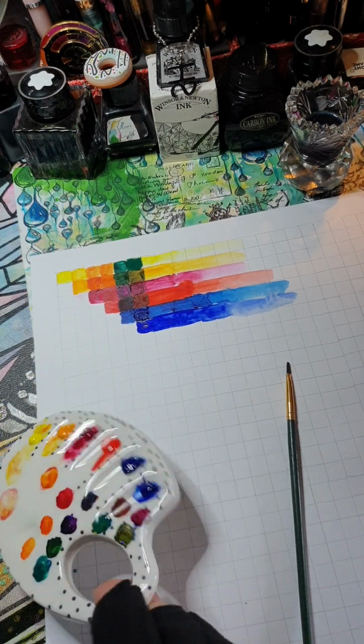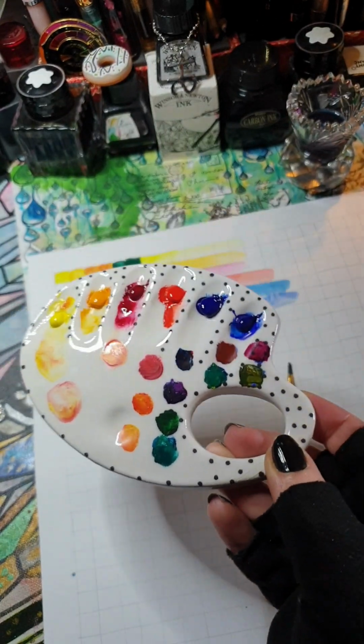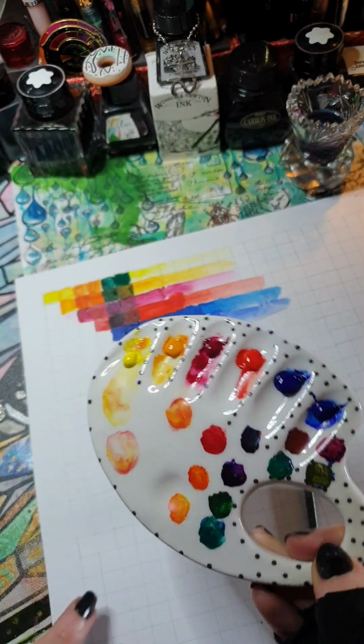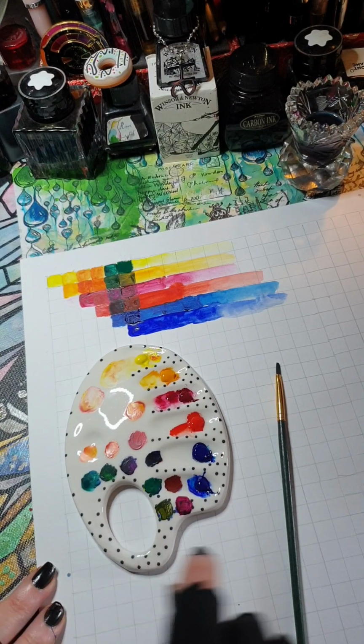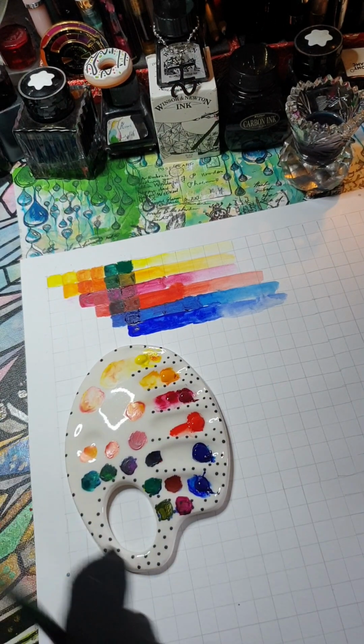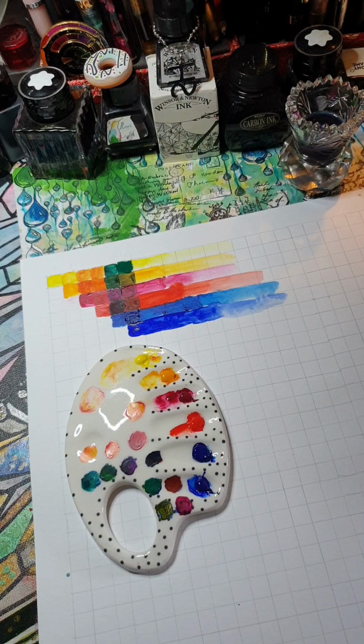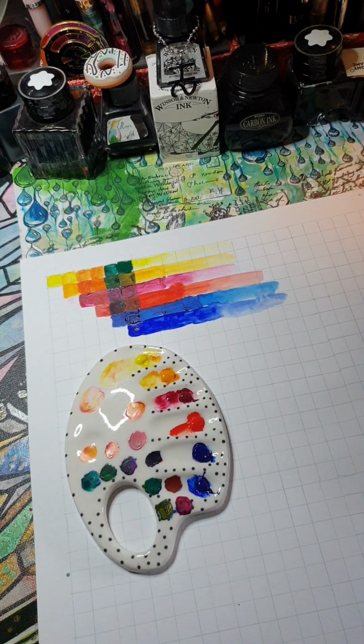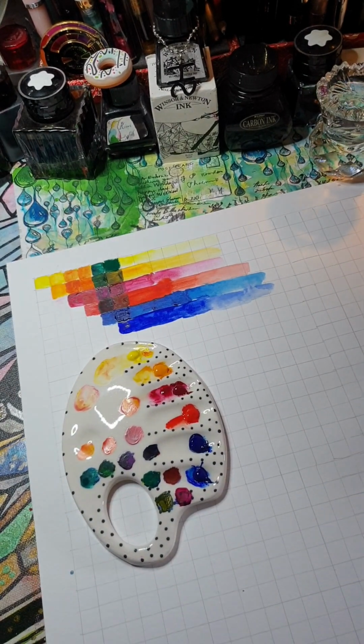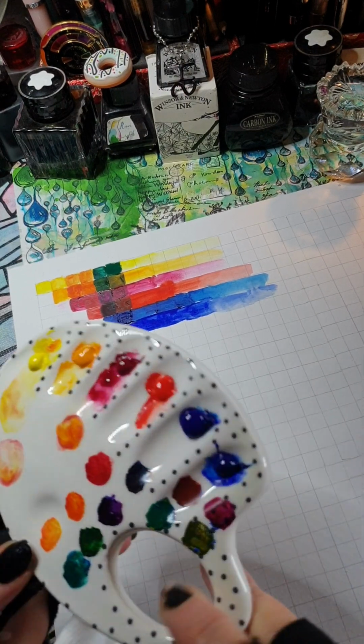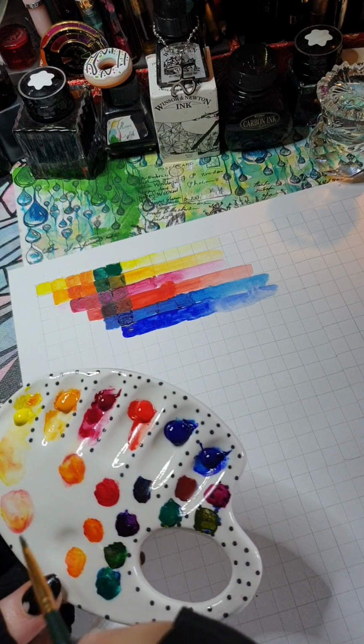So if we look at some of these combinations, I'm going to make some of these up here so that we've got the mixes on the palette. Whoops. And I'll do it with cleaning my brush in between. Change the water. You know, you get like dot charts, and you can use those to paint with. Well, this little palette will be the same. I can kind of use these as dots.